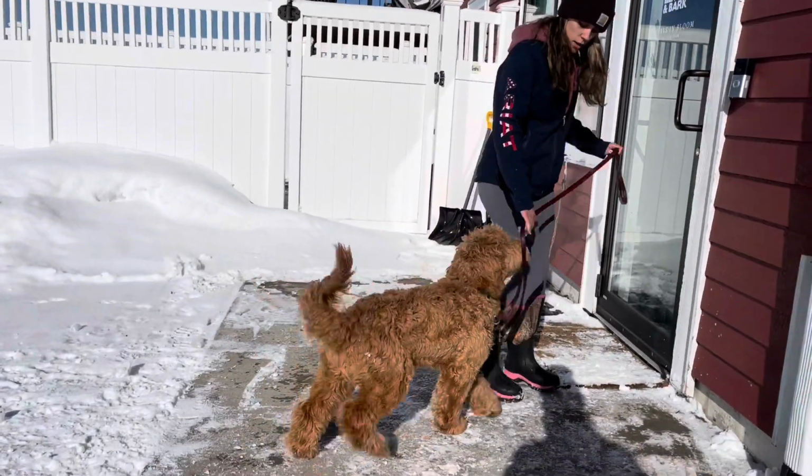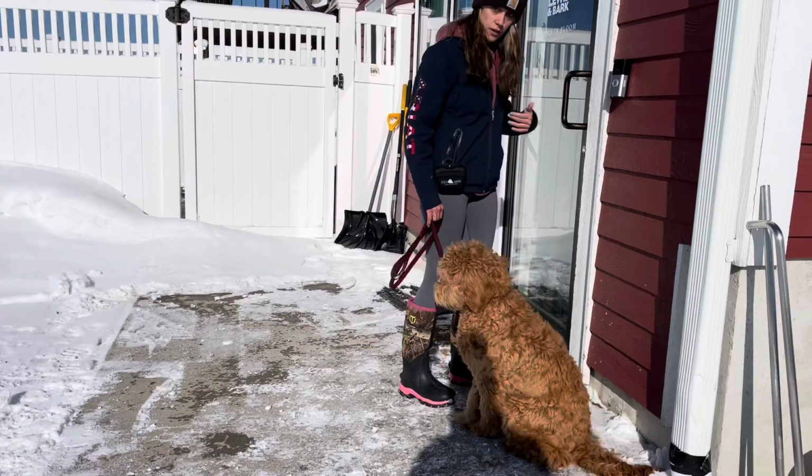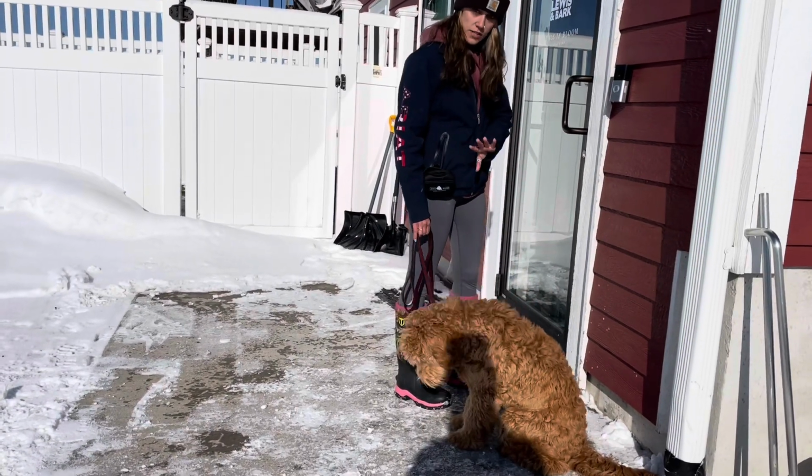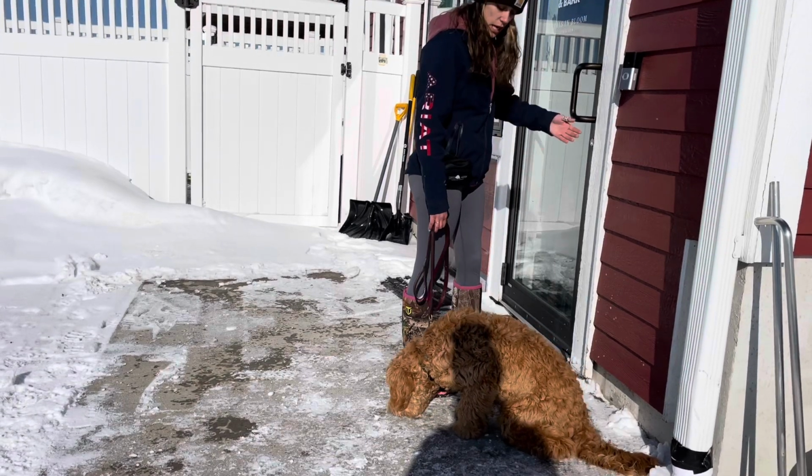So for Hudson, for his wait command, I'm going to open the door. I'm going to ask him to wait. And then I'm going to open the door. It doesn't matter if he's sitting, standing, laying down, as long as he waits until I say okay for him to get into the door.